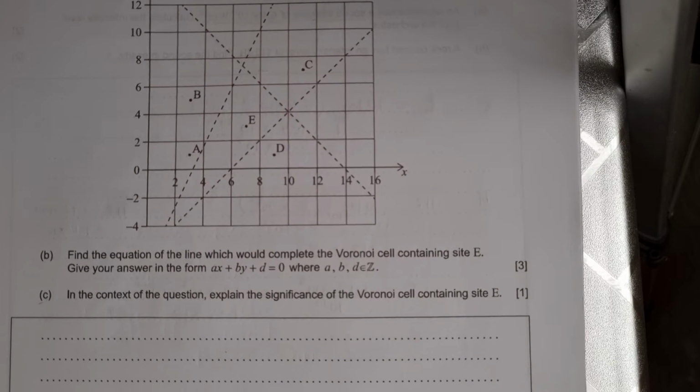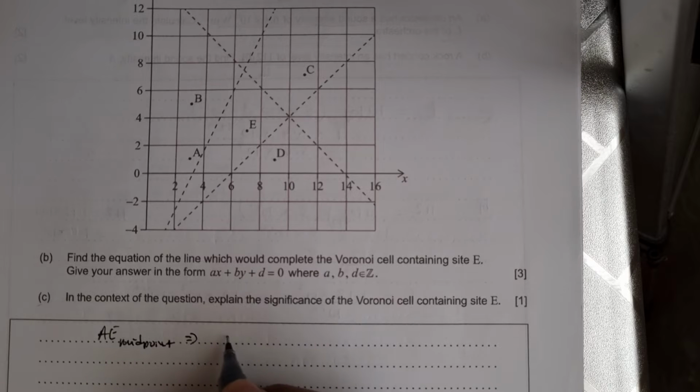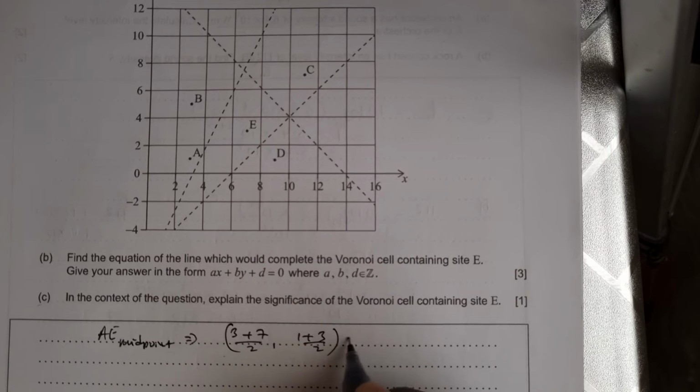But first of all, I want to find the midpoint of AE. So the midpoint of AE is going to be 3 plus 7 divided by 2, and 1 plus 3 divided by 2. Midpoint turns out to be (5, 2).